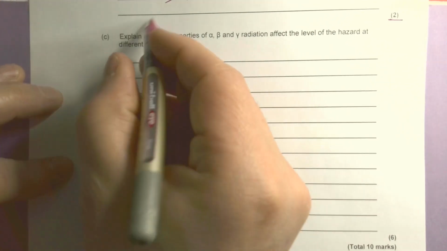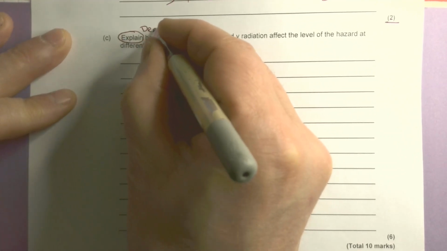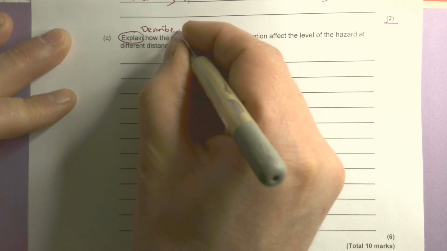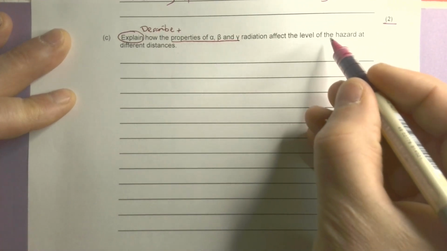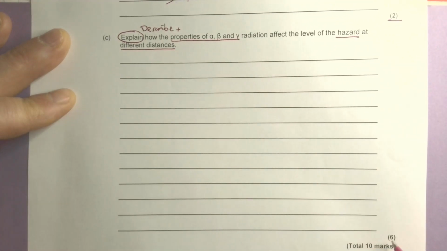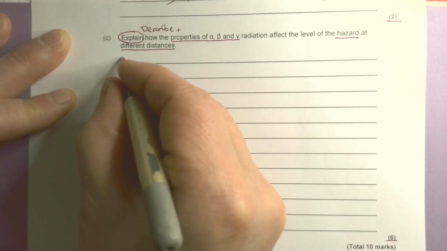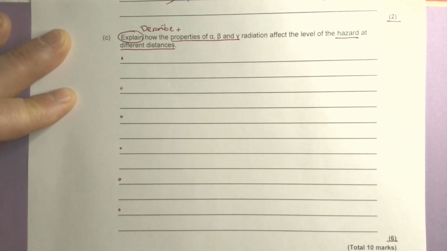Okay, part C. Explain. Explain is going to be a bit of describe, plus how the properties of alpha, beta and gamma radiation affect the level of hazard at different distances. It's worth 6 marks. So it's 1, 2, 3, 4, 5, 6.